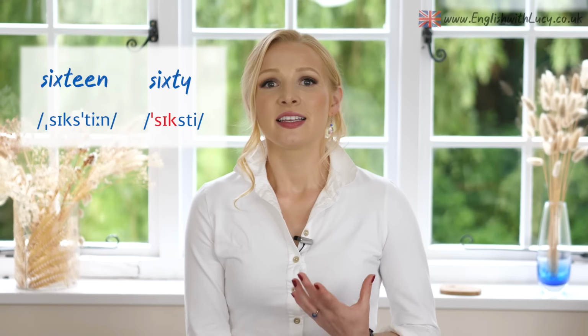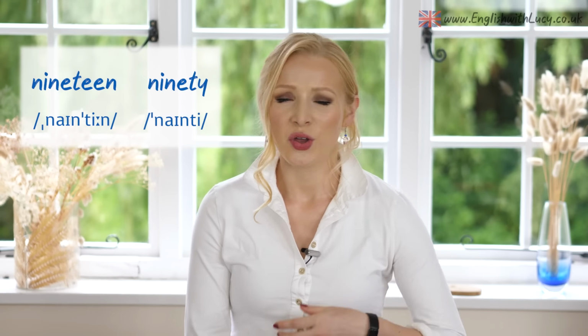Let's go on to 16 and 60. We have 16 and 60. You can see that in the teens, the stress is on the second syllable, but for the T's, the stress is on the first syllable. 16, 60. 14, 40. 15, 50. 17, 70. 18, 80. 19, 90.